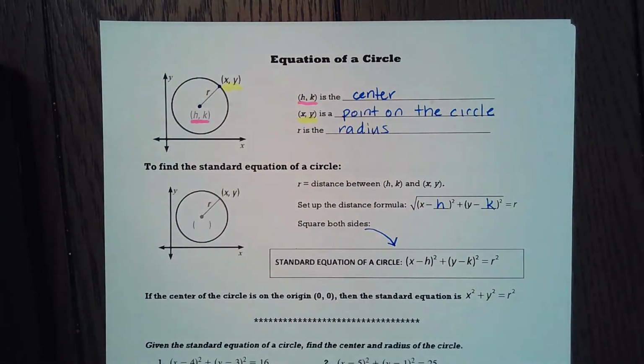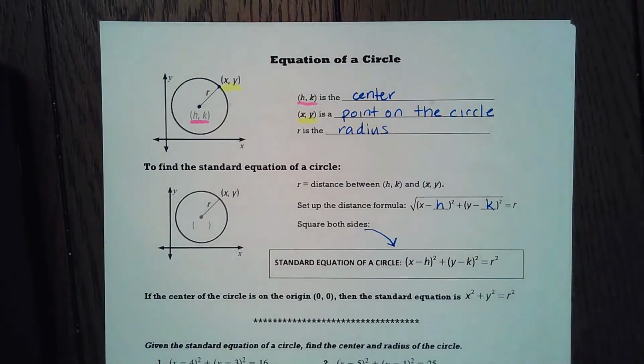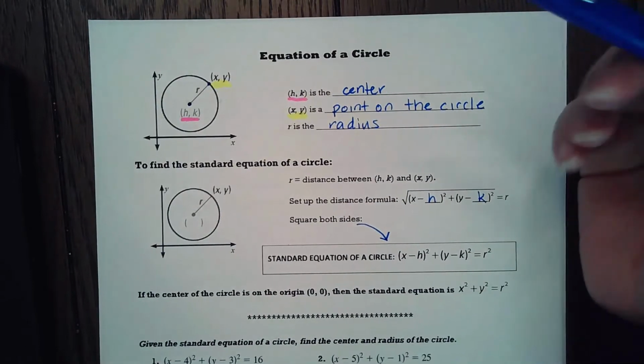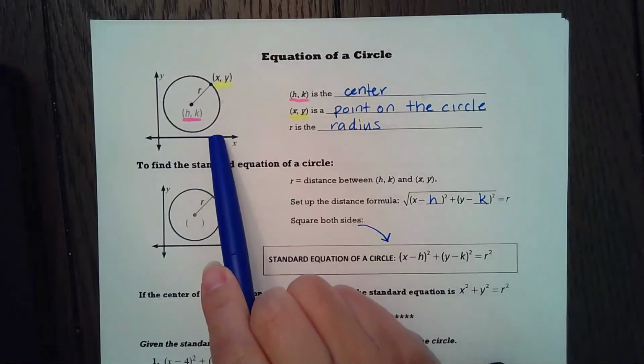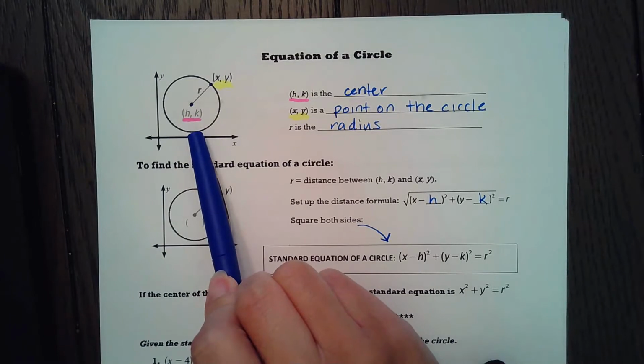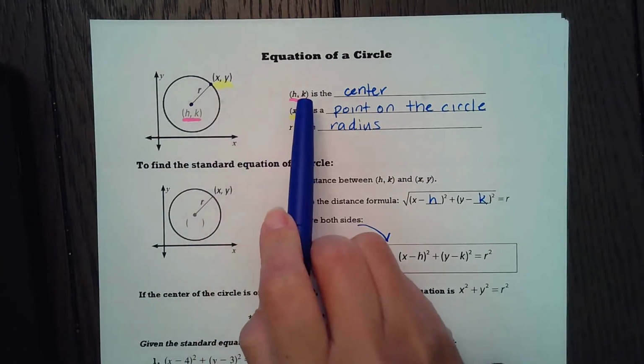This is equation of the circle. I've done some writing for you just to get things out of the way here. When you look at the circle, (h, k) in pink represents the center. Those are the coordinates of the center.